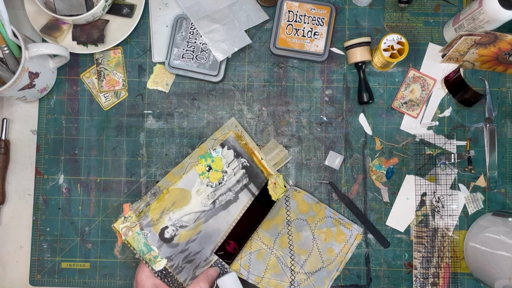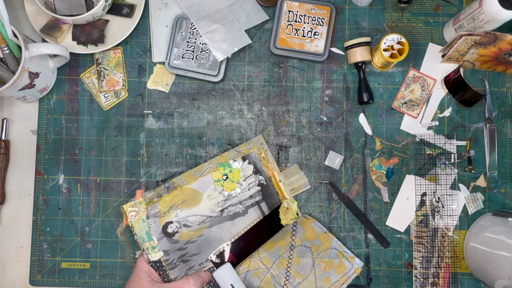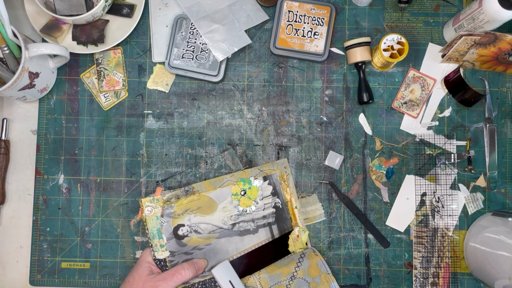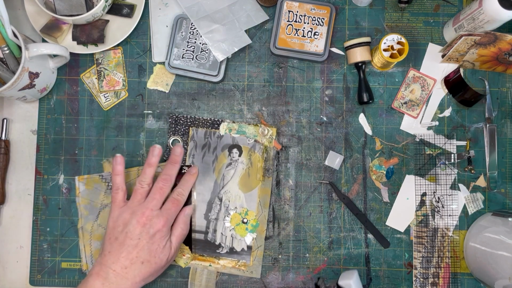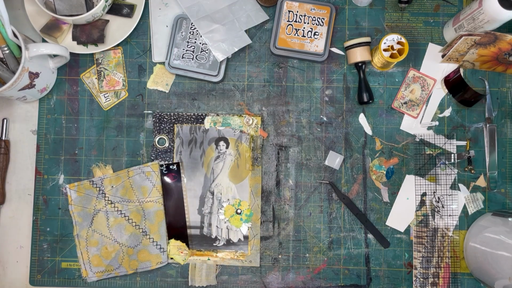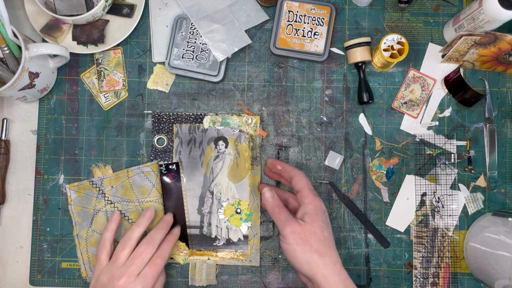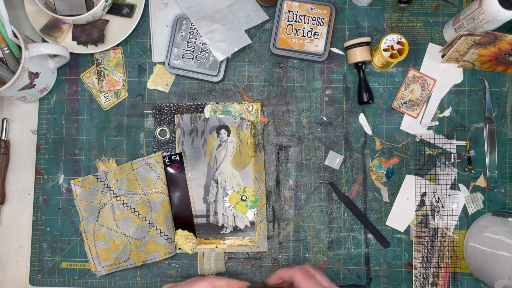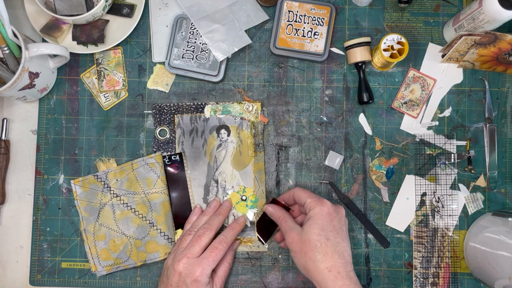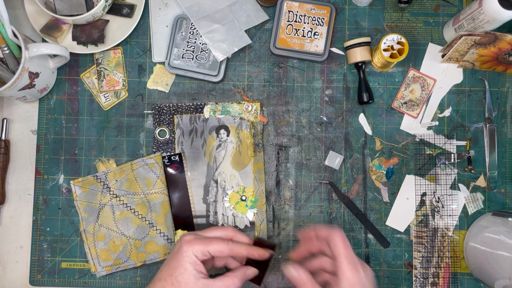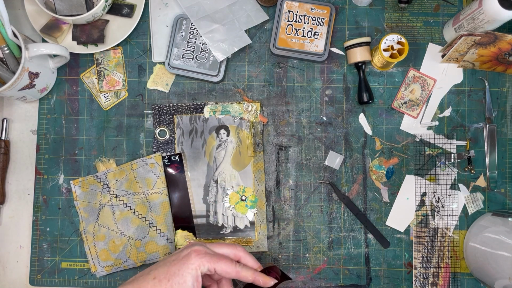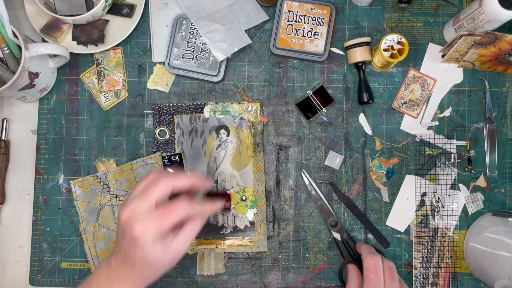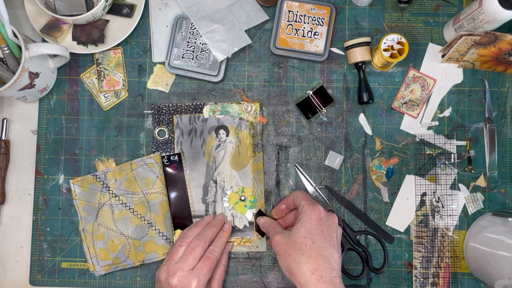Let's make these little crissy crosses. Okay, I like it. And now we have another little tuck spot, and then I have one more little piece of film that I'm going to tuck in over here, to add some balance.